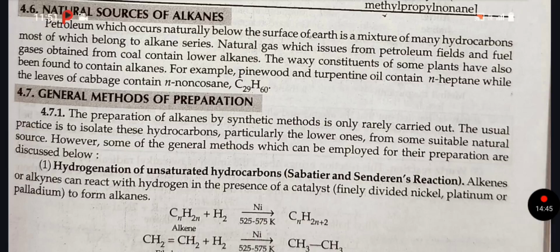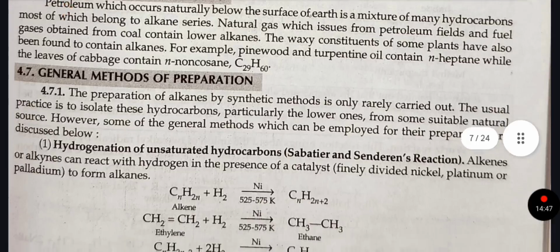Natural sources of alkanes. Petroleum, which occurs naturally below the surface of the Earth, is a mixture of many hydrocarbons, most of which belong to the alkane series. Natural gas, which issues from petroleum fields, and fuel gas obtained from coal contain lower alkanes. The waxy constituents of some plants have also been found to contain alkanes.